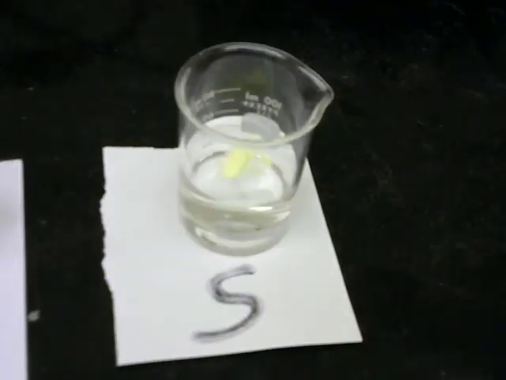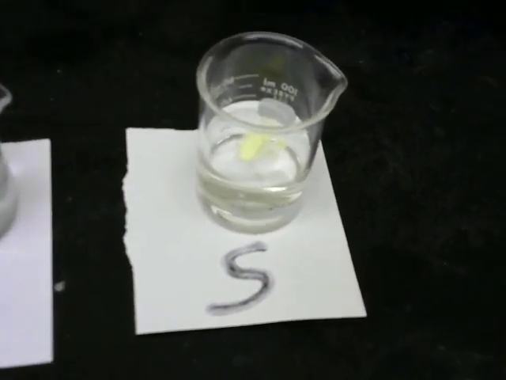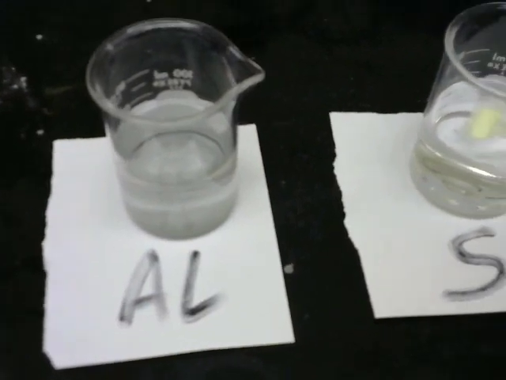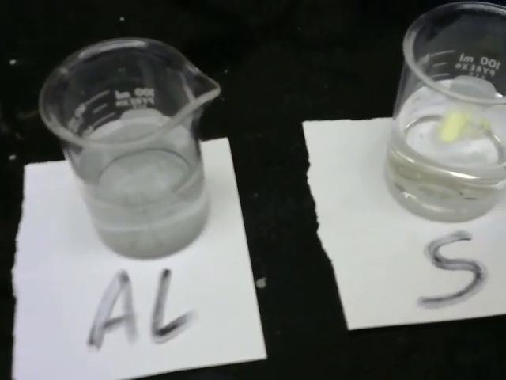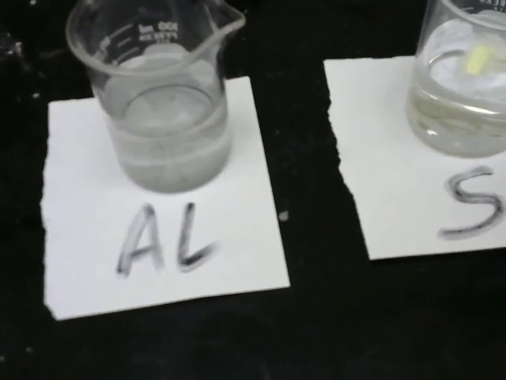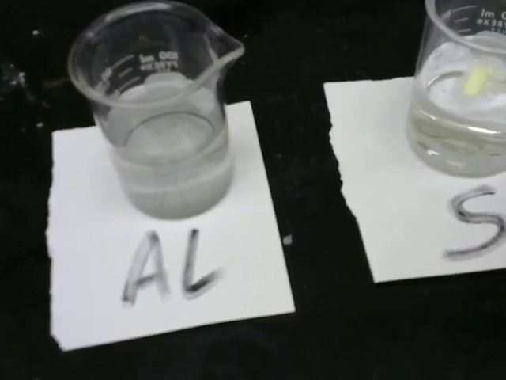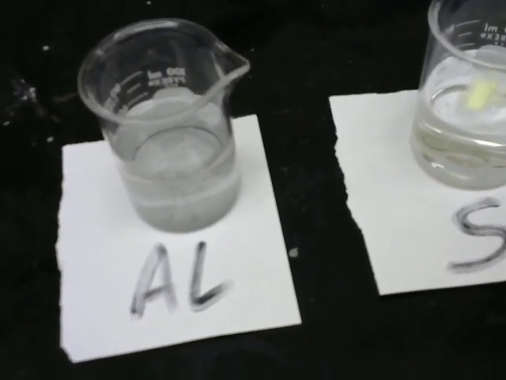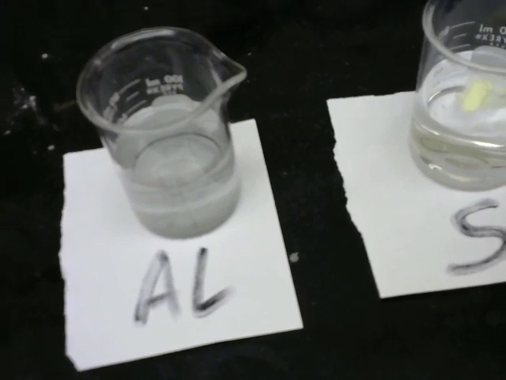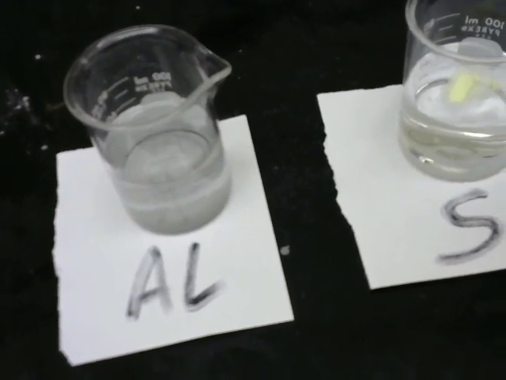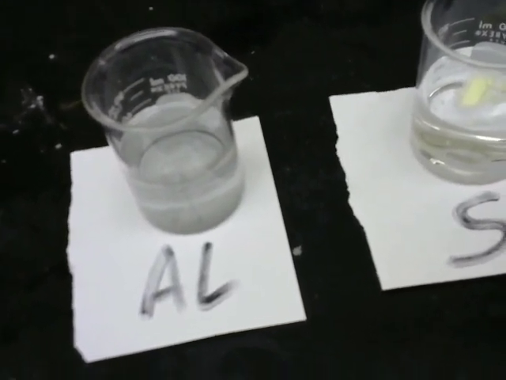Okay, so it's been about an hour. We can see that the sulfur appears not to have reacted at all. The aluminum also has not reacted at all, and that's a good thing. If you've ever been in an aluminum canoe or something, then you're grateful that the aluminum does not react with water in the same way that potassium does. And then there's the magnesium.